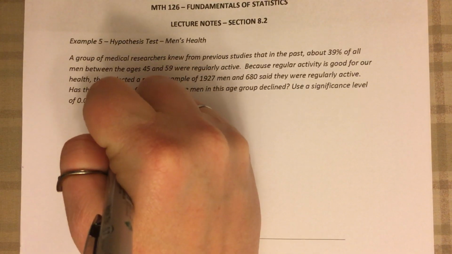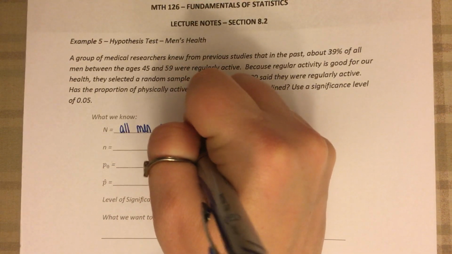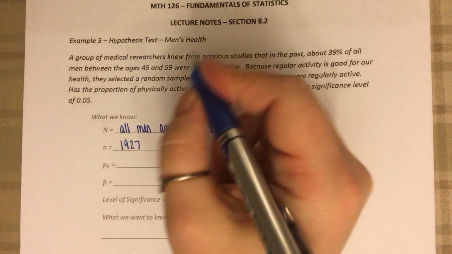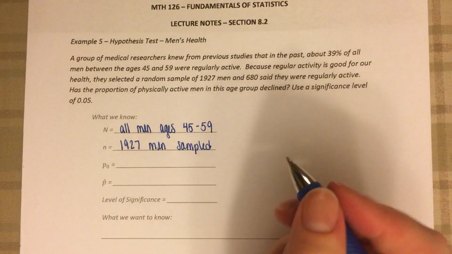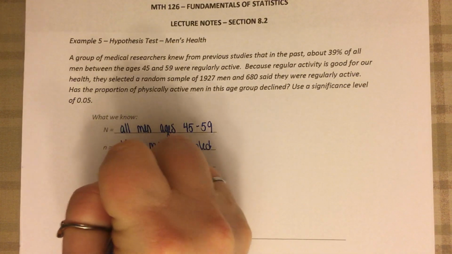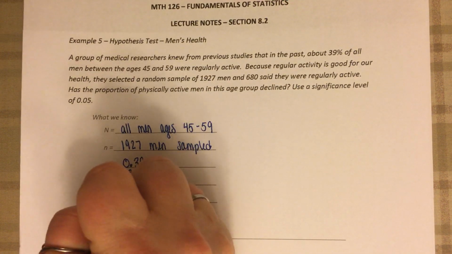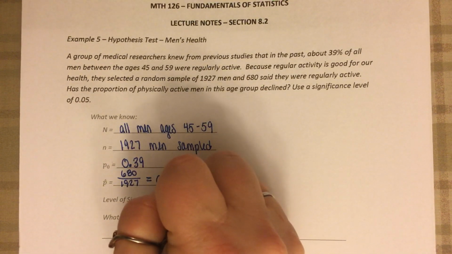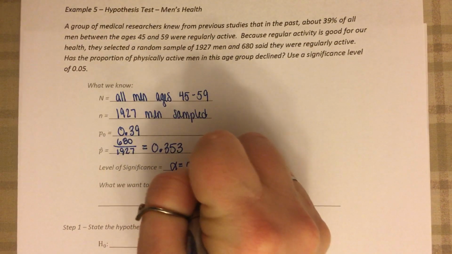So as we did in the previous problems, as we did back in chapter 7, we're going to start by listing what we know. So our population is all men ages 45 to 59. Our sample size is the 1,927 men in this age group that were sampled. In the past, 39% said that they were regularly active, so our P naught is this original value of 39%. Our P hat, 680 out of 1,927, which gives us a percentage of 0.353. Level of significance, we're told to use alpha equals 0.05.